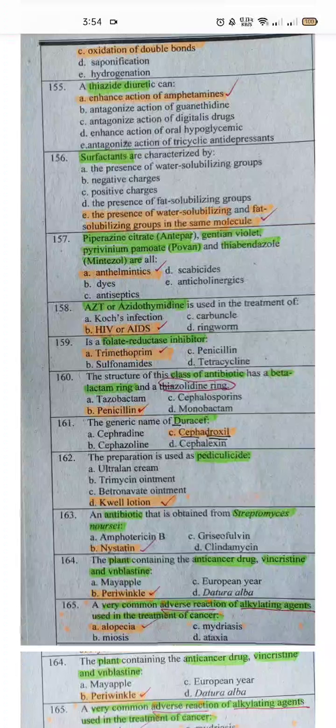163. The antibiotic that is obtained from Streptomyces noursei is your nystatin. Nystatin. Streptomyces noursei is your nystatin.